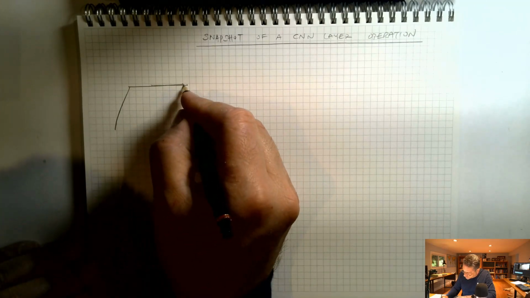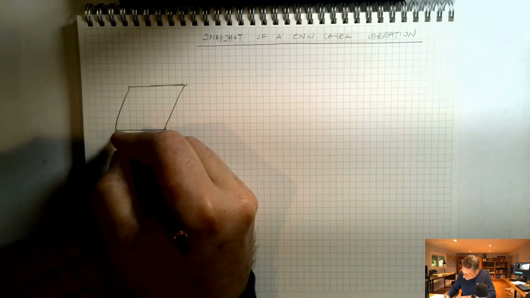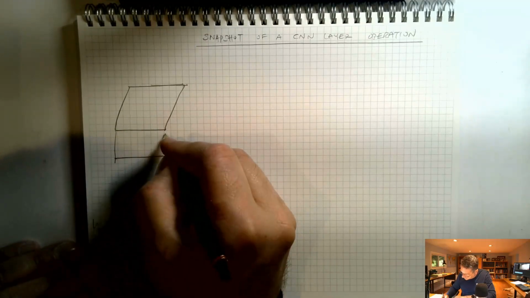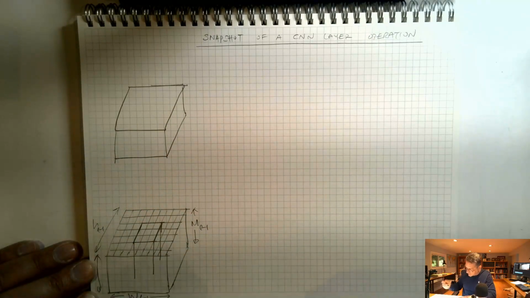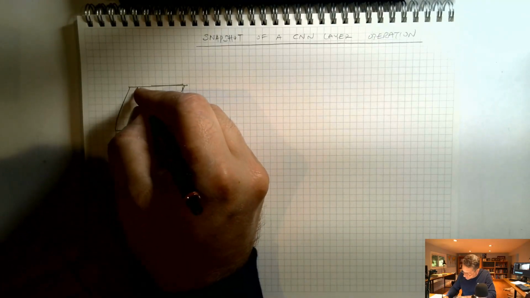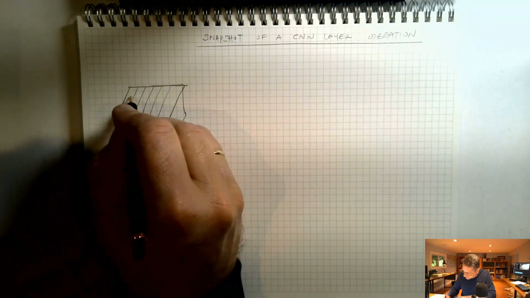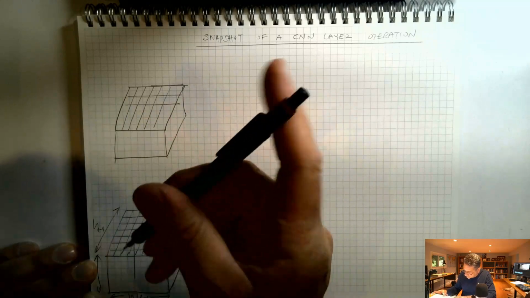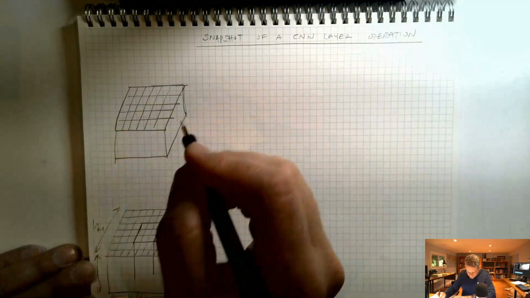This output feature map will be probably smaller in terms of spatial extent. That's why I'm drawing it like this. It has some number of pixels, and it will have some kind of depth.